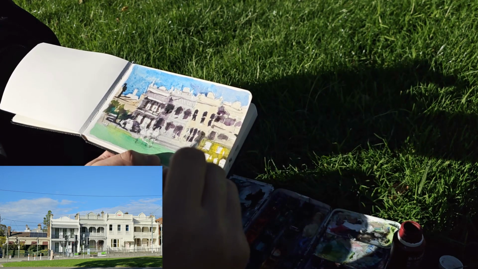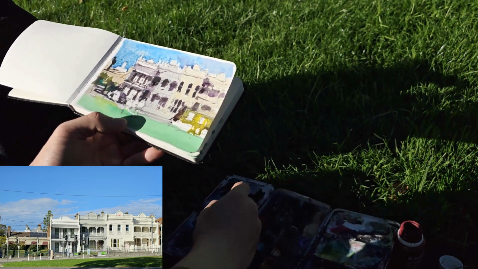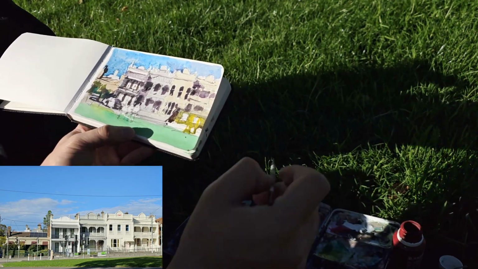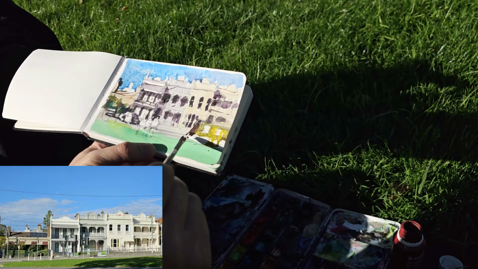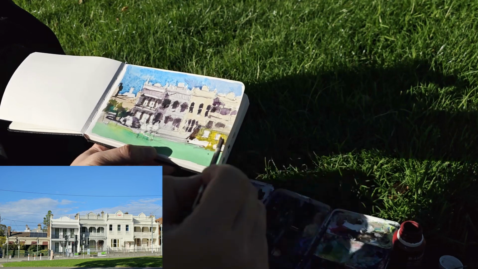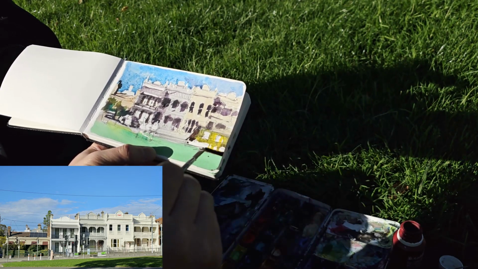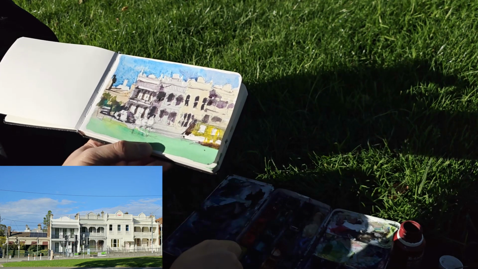Let's emphasise that windscreen a touch more. And at the base of the tram, I'm not going to do much. Just put a line at the base like that, darker line. There. Just mop this one up. Mop that bit of colour up there.